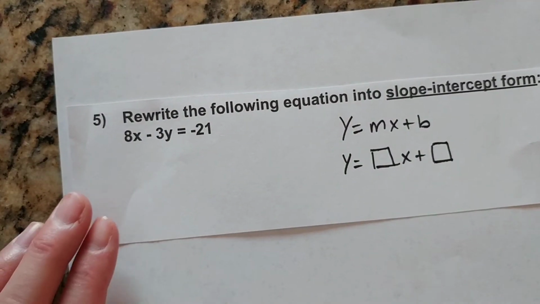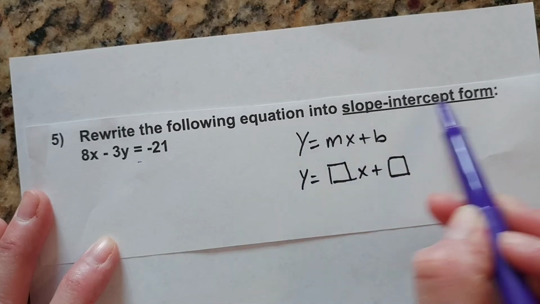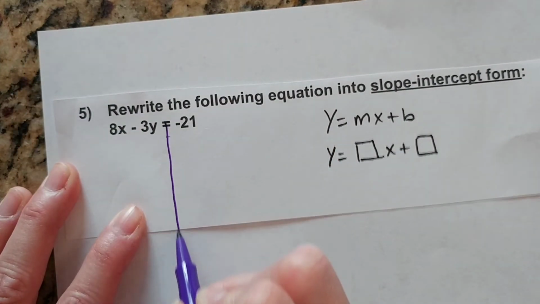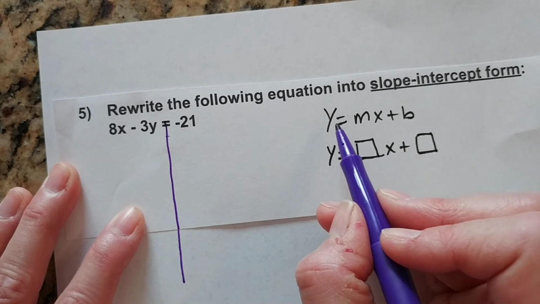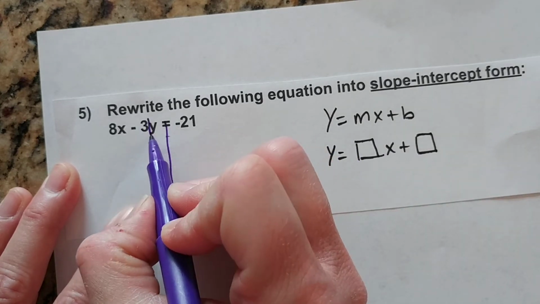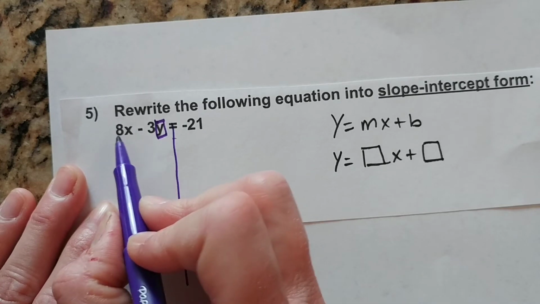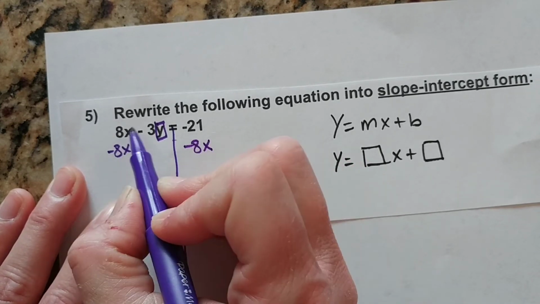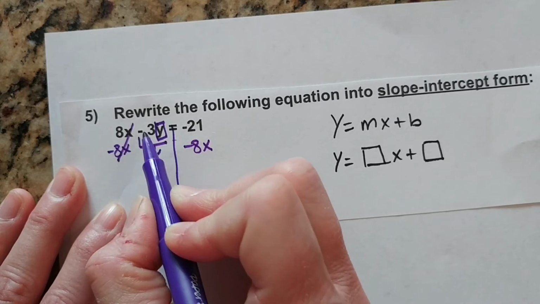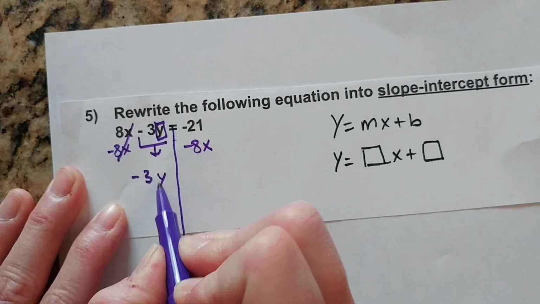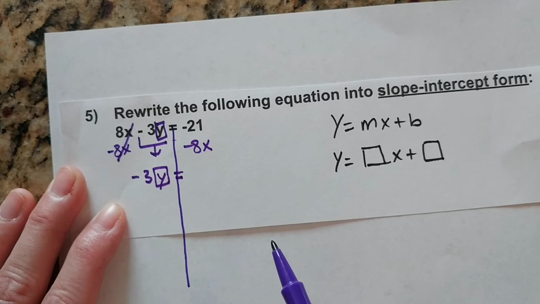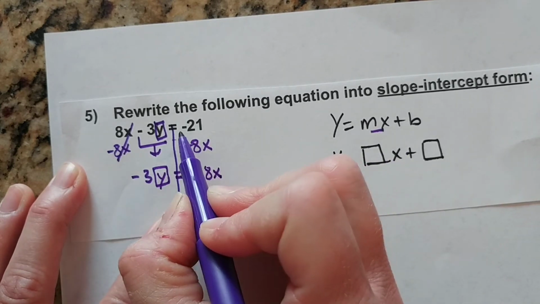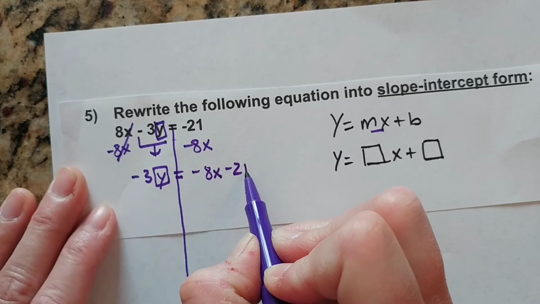Okay, in number 5, we're asked to take this equation and write it in slope-intercept form. So we want the equation to look like this. So essentially, we're going to be solving for y to get the y by itself on this side. So we want y by itself. We'd want to remove the 8x first by subtracting it to both sides. That would bring down negative 3y. And on this side, we'd want, of course, the x term to come first. So negative 8x. And then the negative 21 after it.